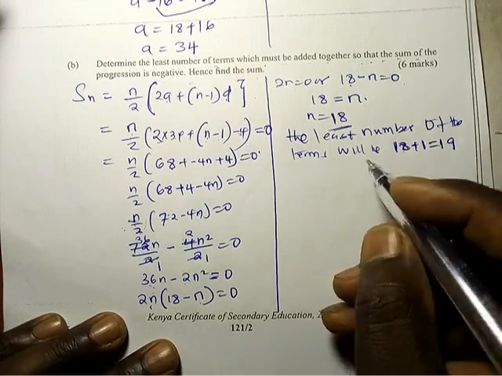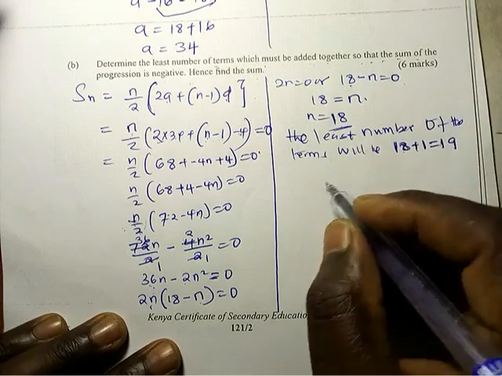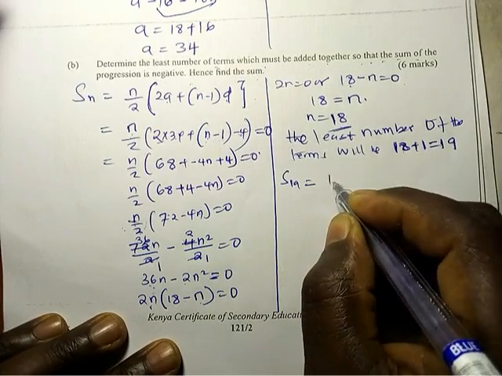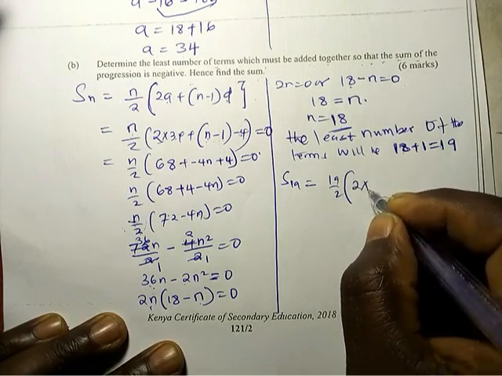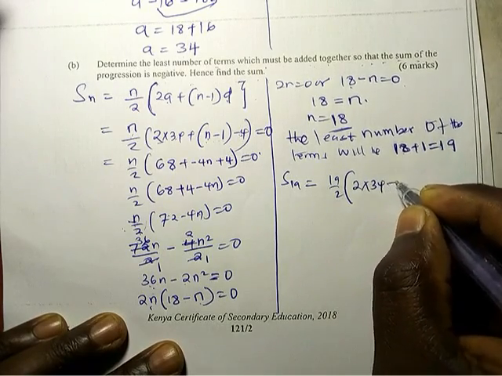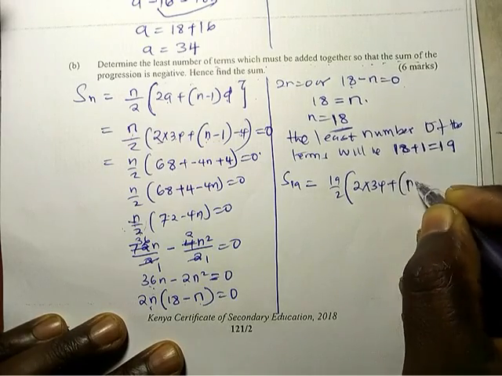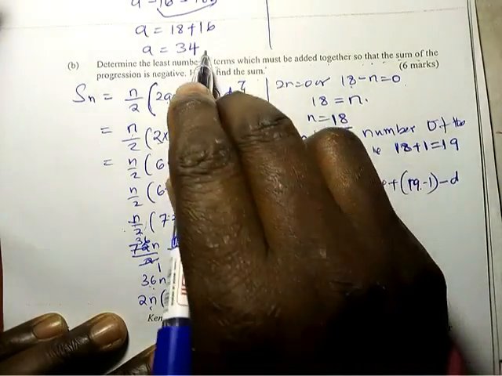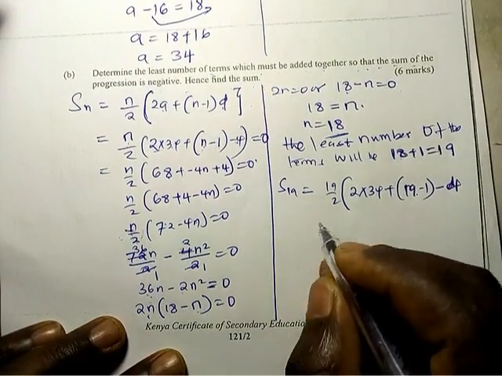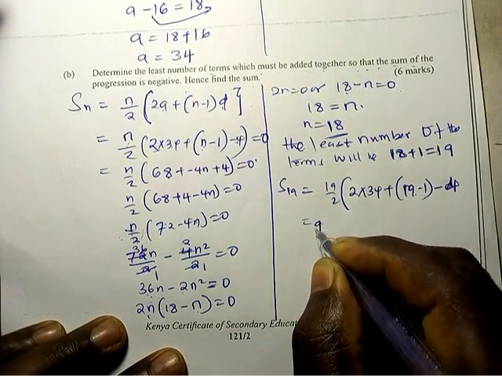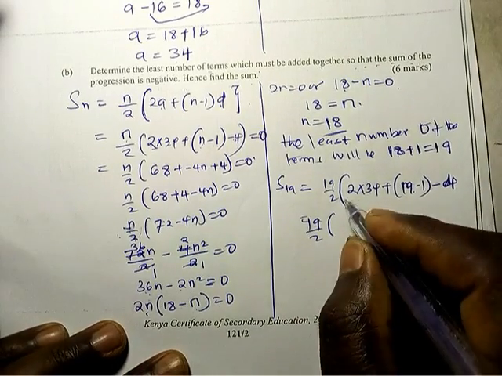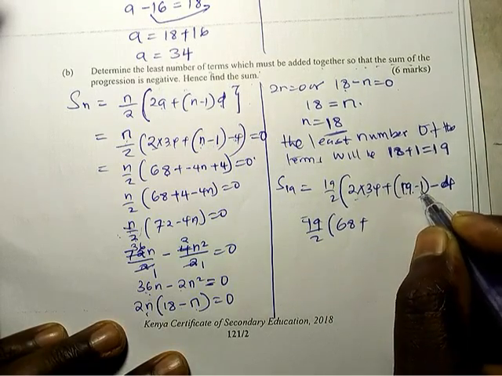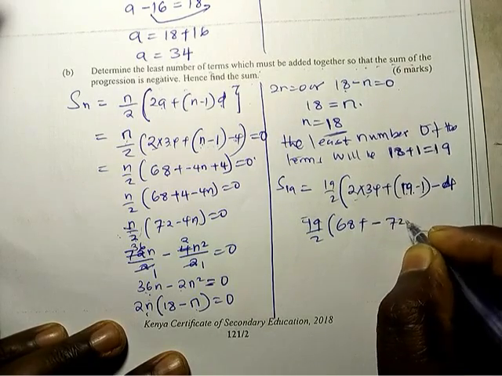Hence find the sum. So the sum of 19 terms is equal to 19 over 2 into 2 times 34 plus n minus 1, which is 18, times d, and our d was negative 4. And that is 19 over 2 into 68 plus 18 times negative 4, negative 72.